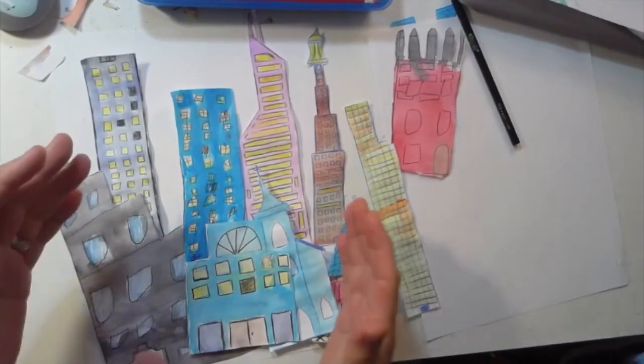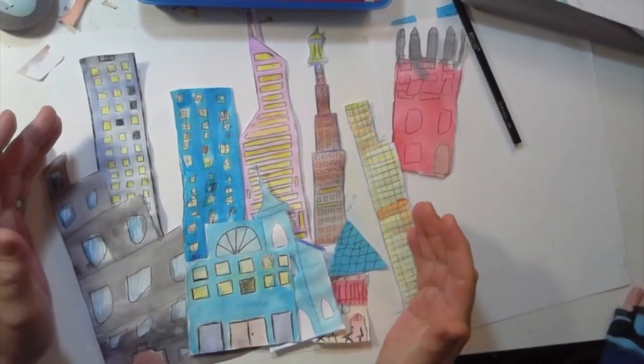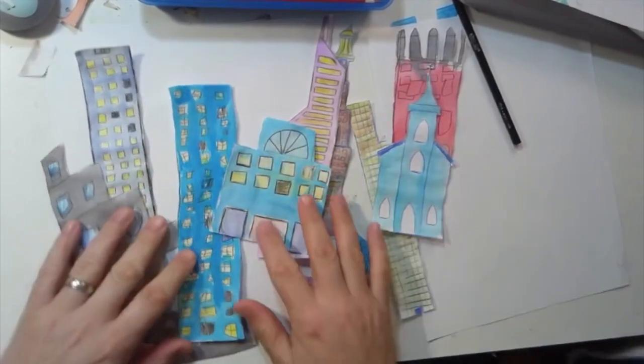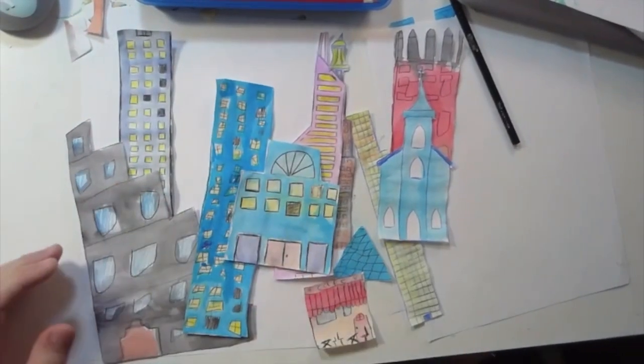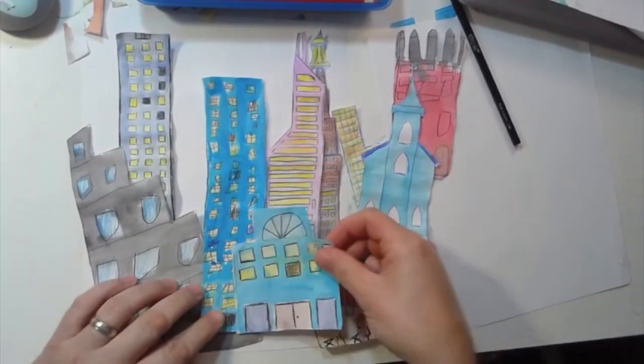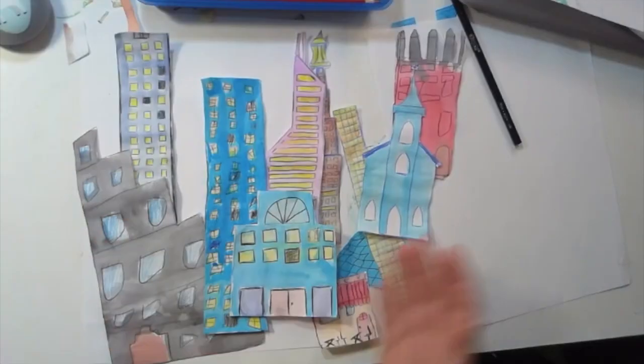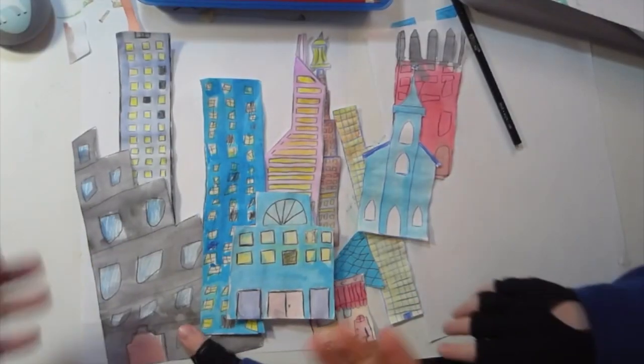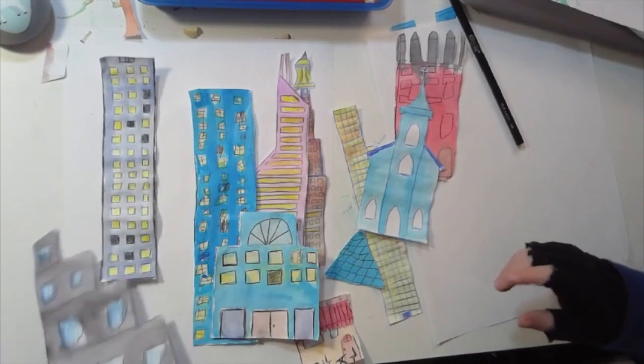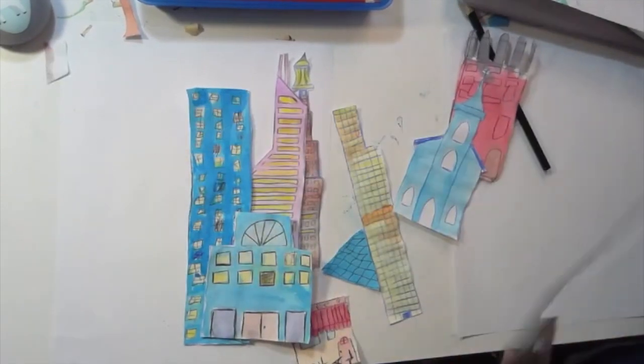This is the exercise where you are going to decide which building is in front of the other buildings. And when you put a building in front of another one, what is that called? Overlapping. That's right. Can you say it again? Overlapping. That's right. It's called overlapping. So what you need to do is decide which one of these you want in the front and which ones you want in the back. These two should be like in the back corner.